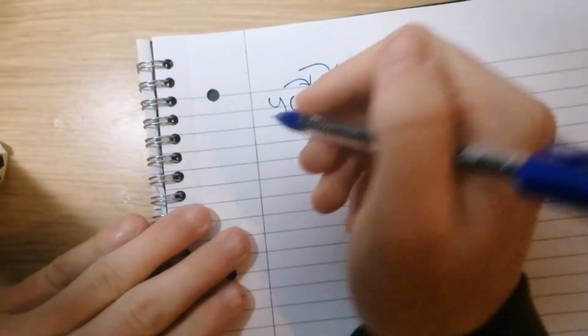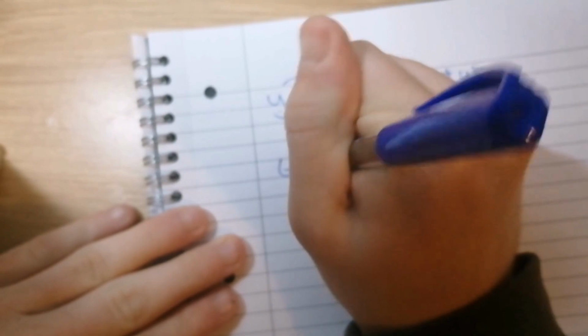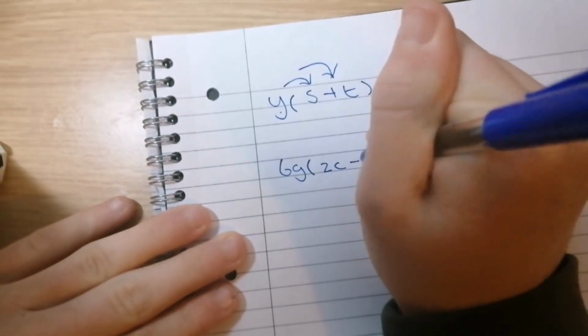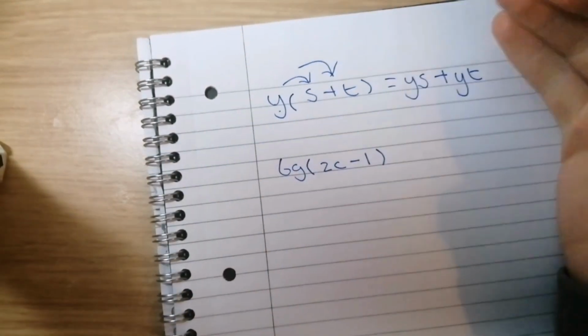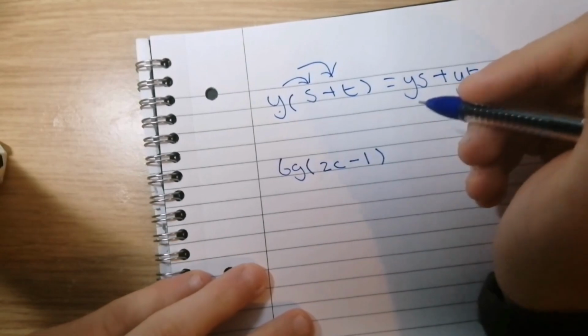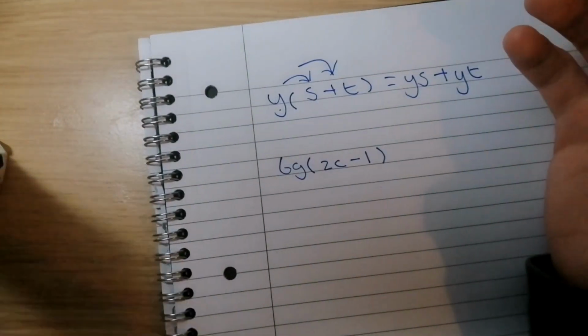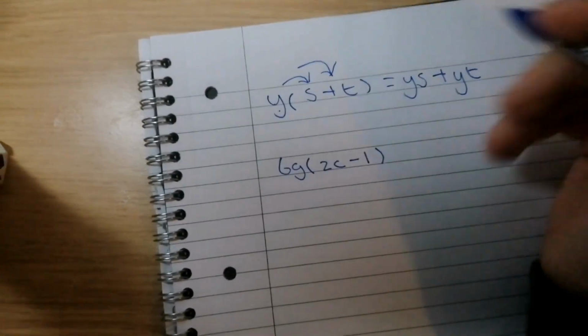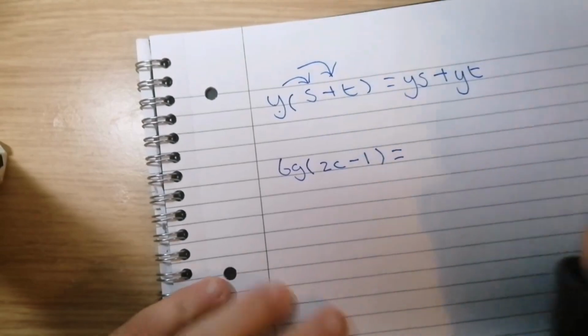Okay, next we're going on to 6g bracket 2c minus 1. You'll see throughout the questions that we've slowly progressed in difficulty, and at the end will be the most challenging questions for you. So feel free to skip through and back through the video to see what you like doing and to just go over what you don't understand.